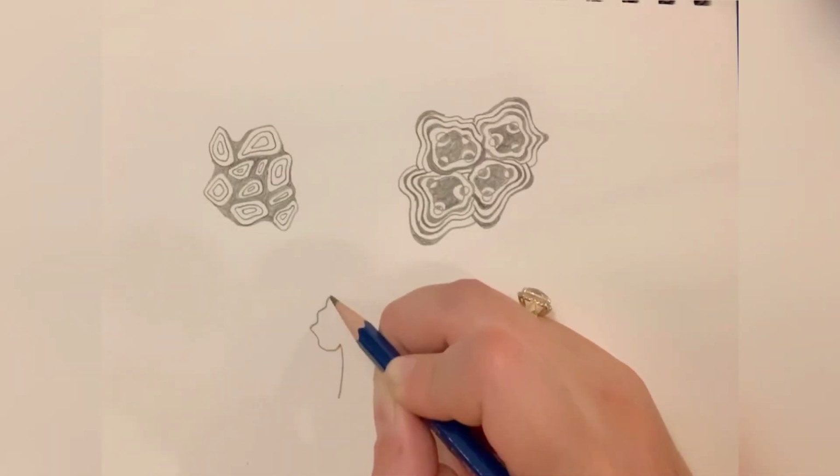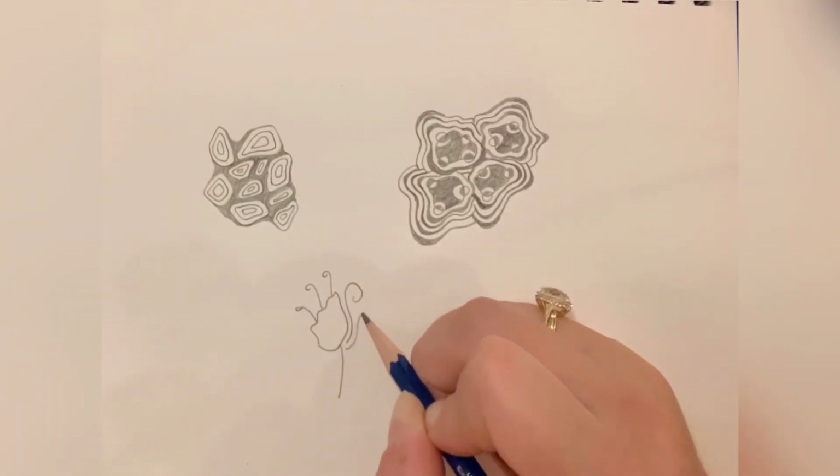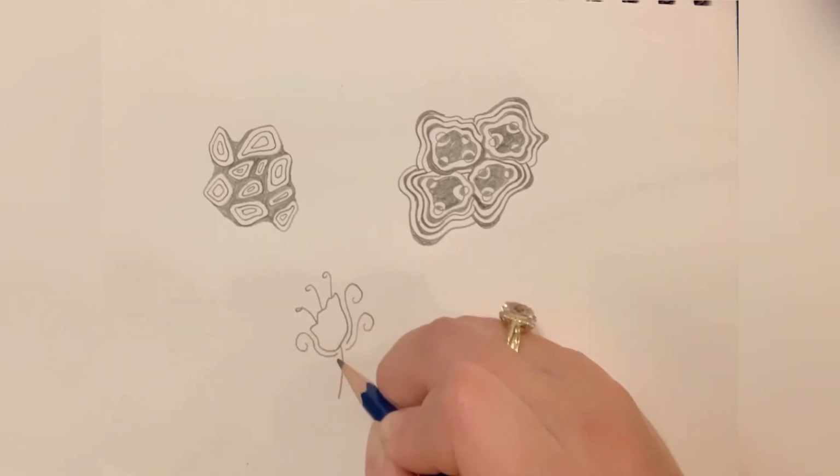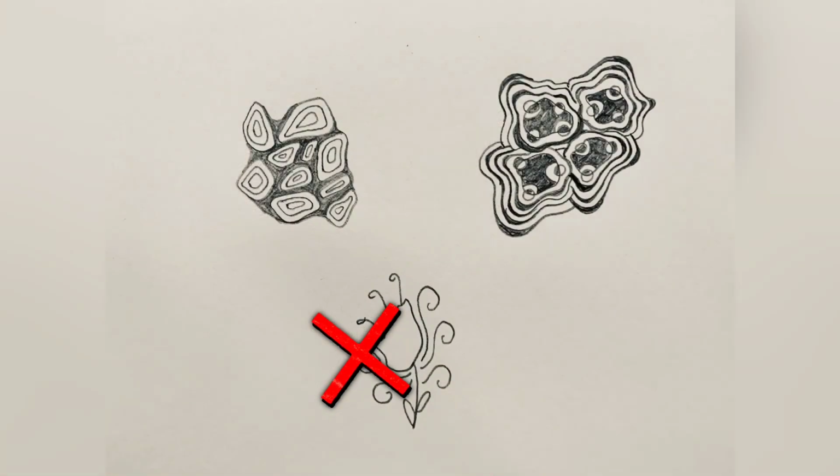This last thing I am drawing is a common mistake students make. Students tend to make these really interesting designs, but they're not technically patterns. You see, there might be repetitive things within the design, but the design itself is not a pattern. It's just a pretty little drawing.